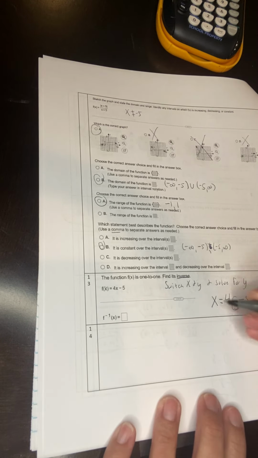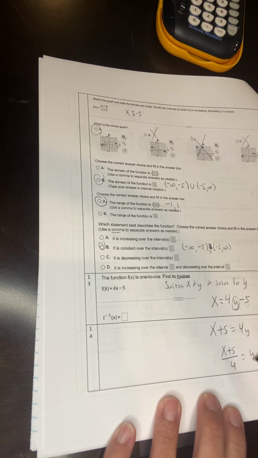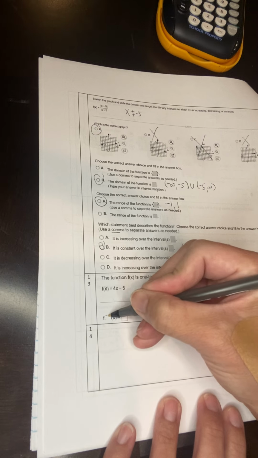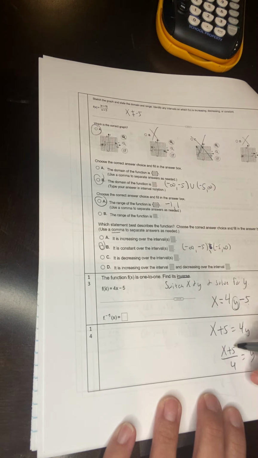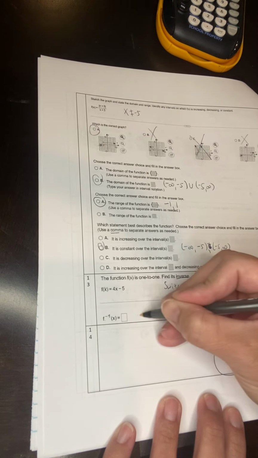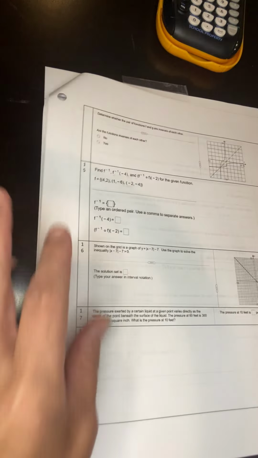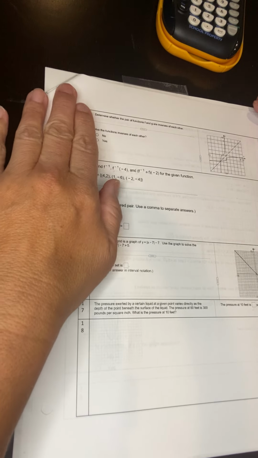So we're going to add 5. And then we're going to divide by 4, divide by 4. And that is not just any y, that is the inverse. So that's what this notation is, f to the negative 1 means inverse. You're going to type this in right there. Again, remember, you can pause, stop it, rewatch it if something's confusing to you.